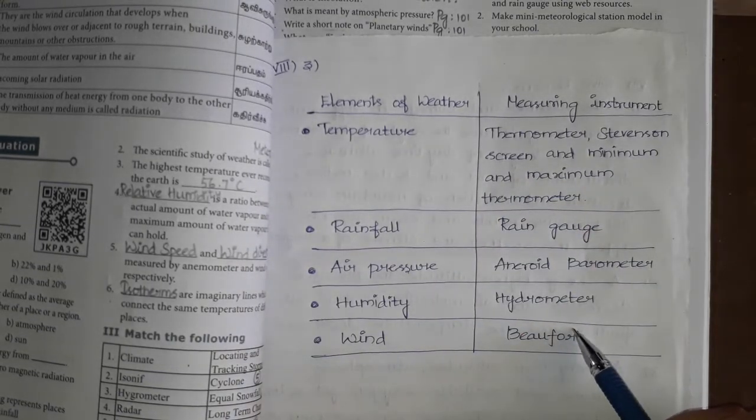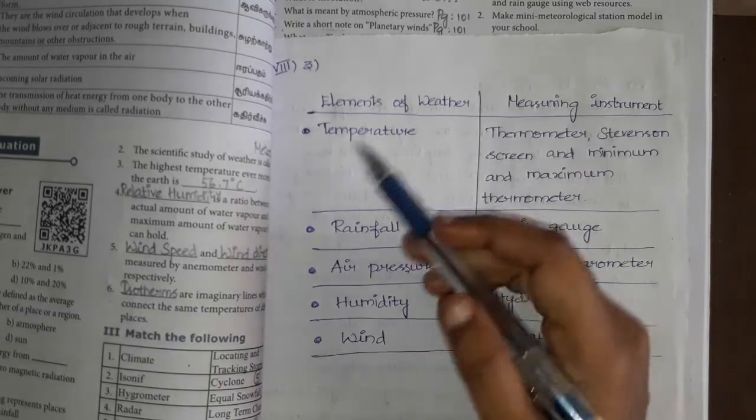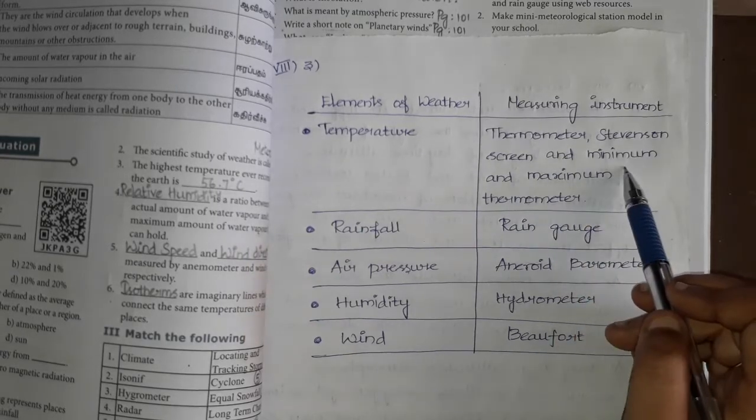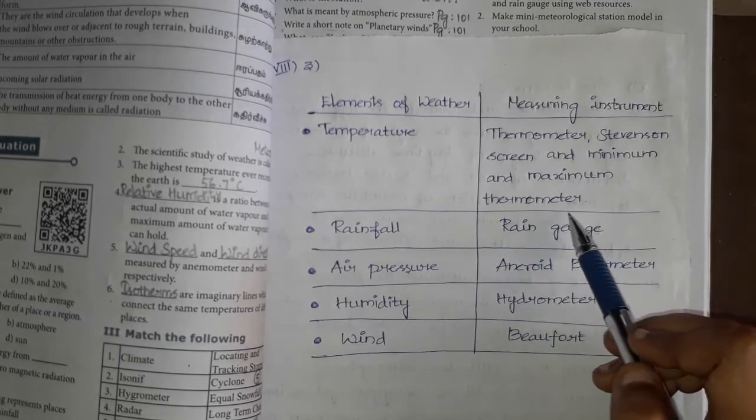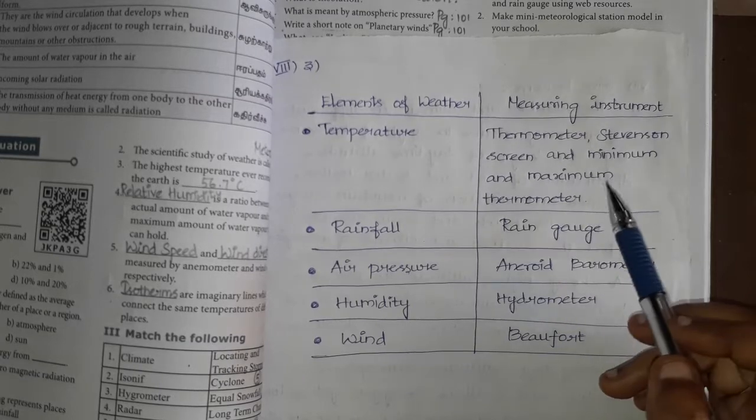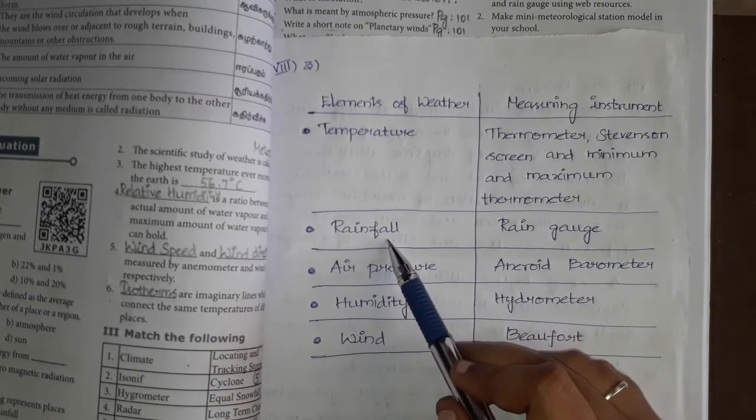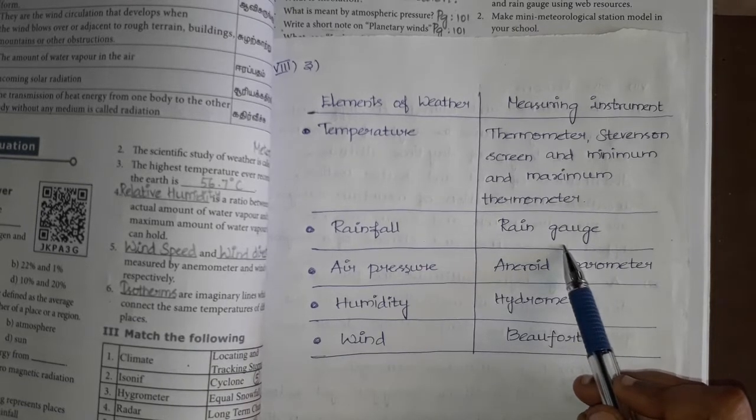Okay, so there are 5 points in it. First point, temperature. Here, thermometer, Stephenson screen, and minimum and maximum thermometer. Second point, rainfall, rain gauge.